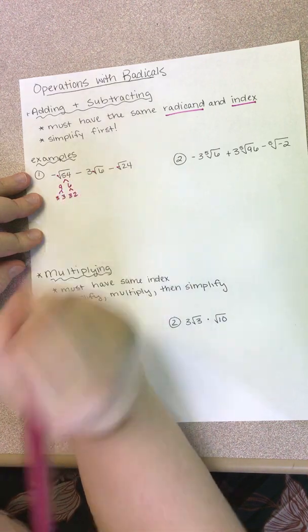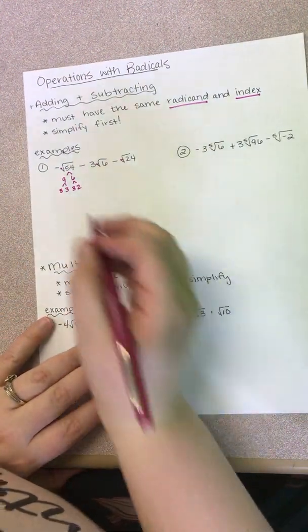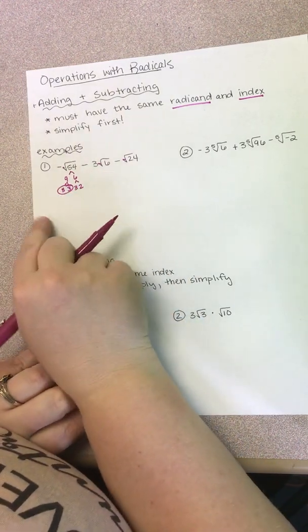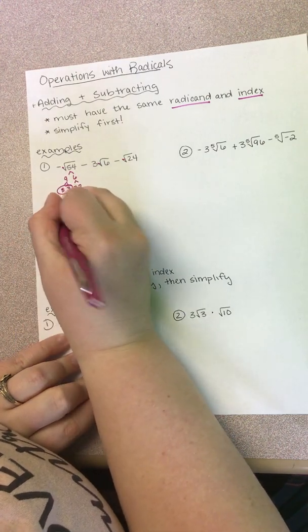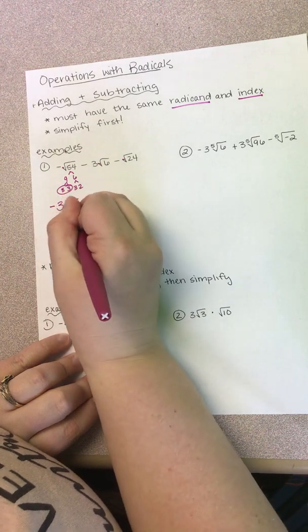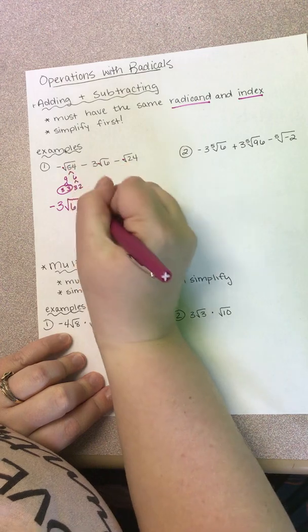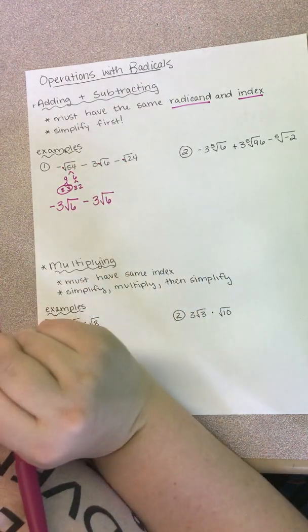So for the 54, I know it breaks down into 9 and 6, and then 3 and 3, and then 3 and 2. So when I'm looking at this, I'm looking for pairs, so I'd circle that 3. I know a 3 is going to come outside. There's a negative right here, so I want to make sure I keep that negative. And then this 3 and the 2 has to stay inside, and that'll make 6, because 3 times 2 is 6. There's nothing to simplify here, so I just drop down that minus 3, square root of 6.